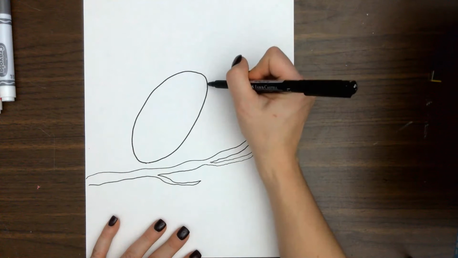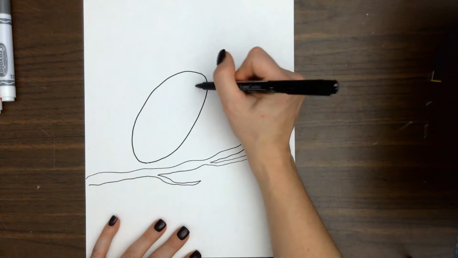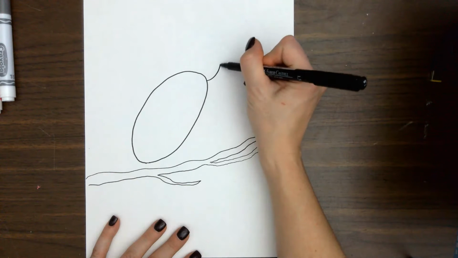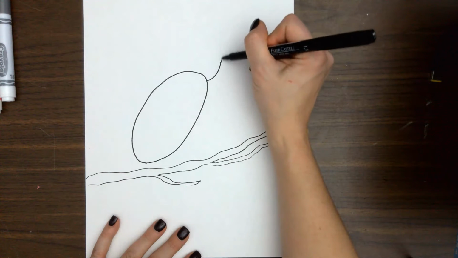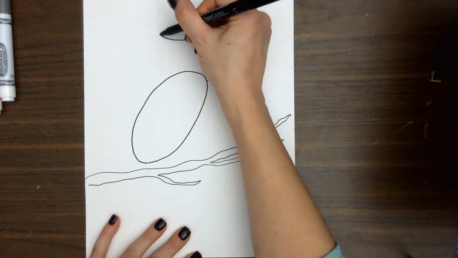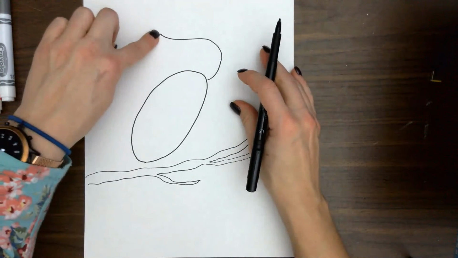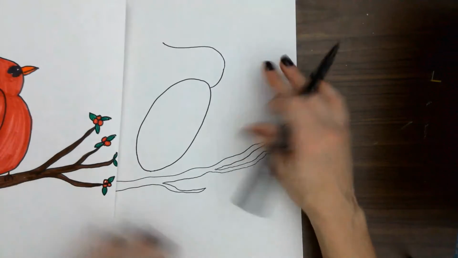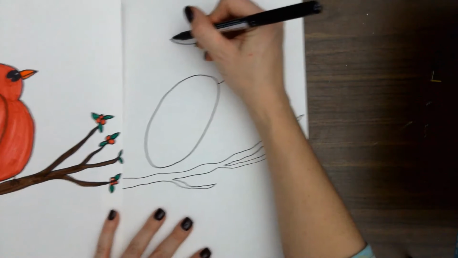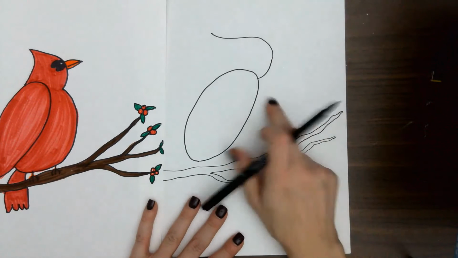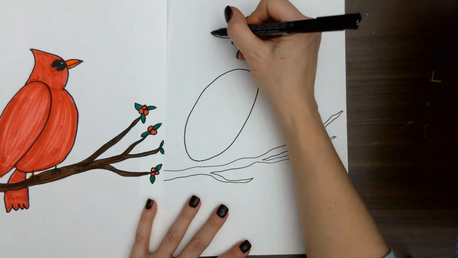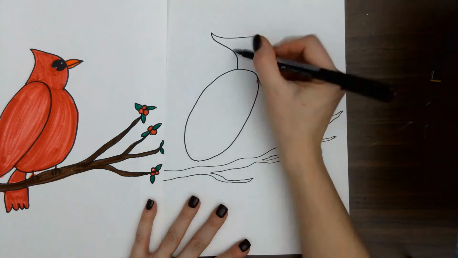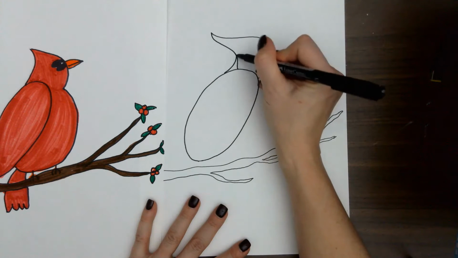Then you want to add, let me see how to do this, you want to add a curved line that kind of comes up and back. Those are for the feathers on the back of his head. Right there. I might have gone a little too far, but we're just going to make him have a bigger head. Hopefully if you guys can see this, you can see where I can't erase that line. And then just kind of curve back. I guess I should have curved that way a little bit more.